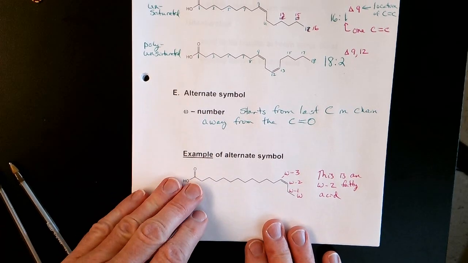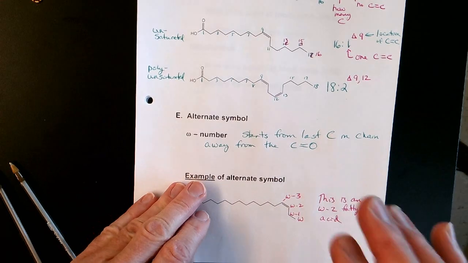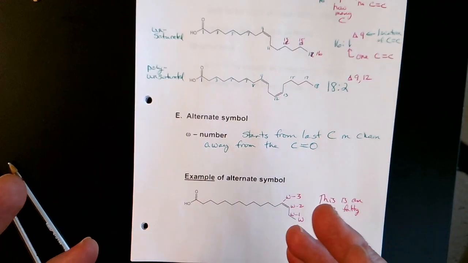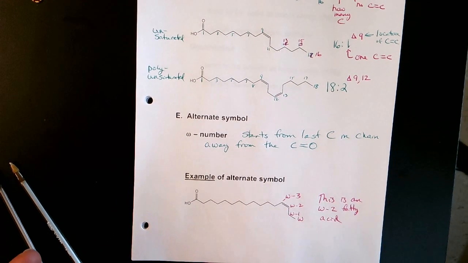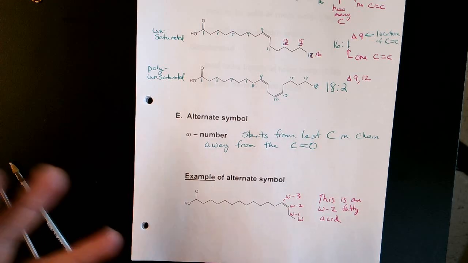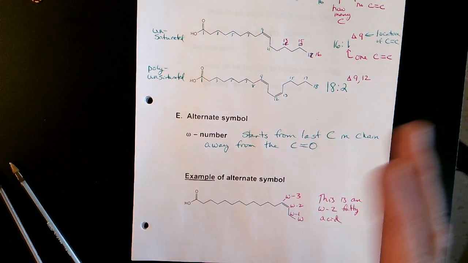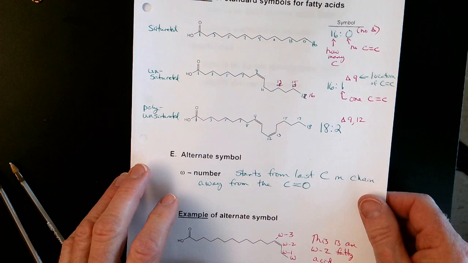Okay. Any of those are correct, and you use them according to the discipline that you're talking to, whether it's biologists, nutritionists, chemists, it's all part of the same thing.